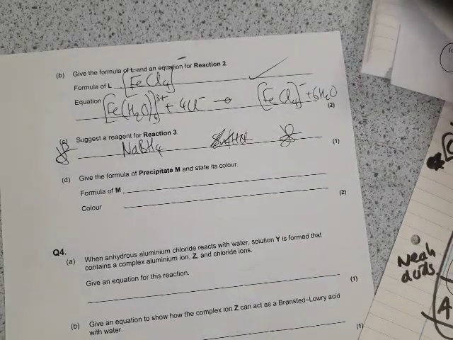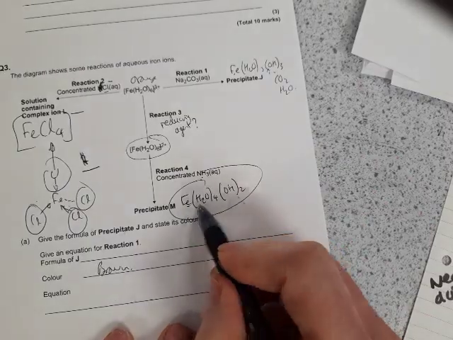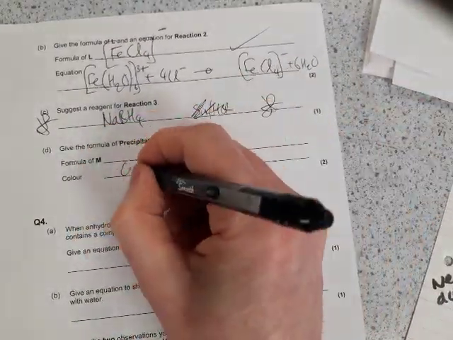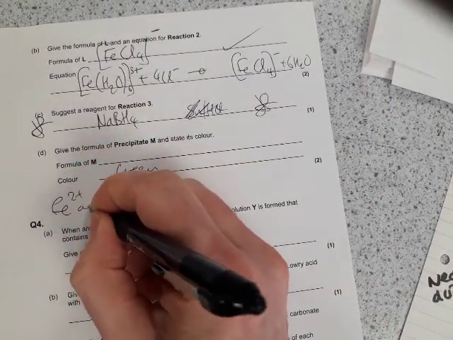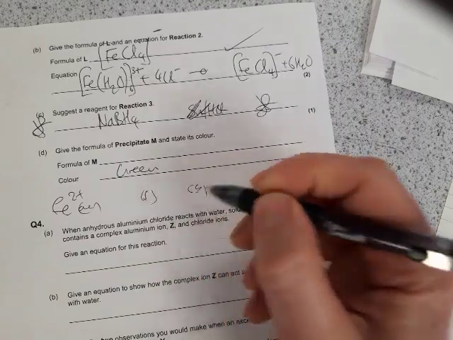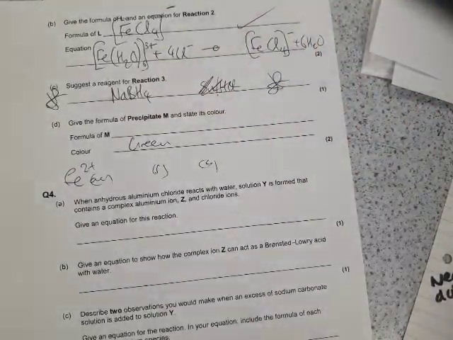Give the formula of precipitate M. Precipitate M, I've done that. It's the iron 2 hydroxide. State its colour: iron 2, green. They're all green. Iron 2 plus, right? Green solution, green precipitate, green. You don't need to do forest green, sage green, or anything like that. Just green, green, green.